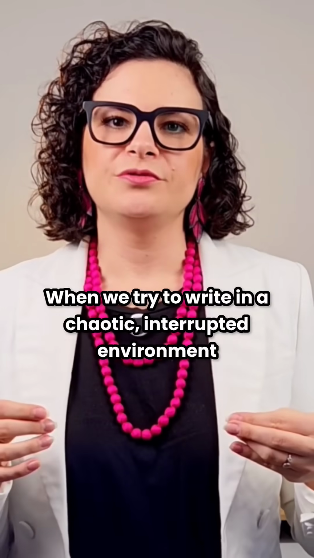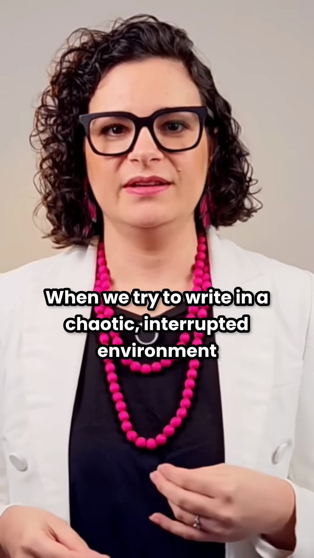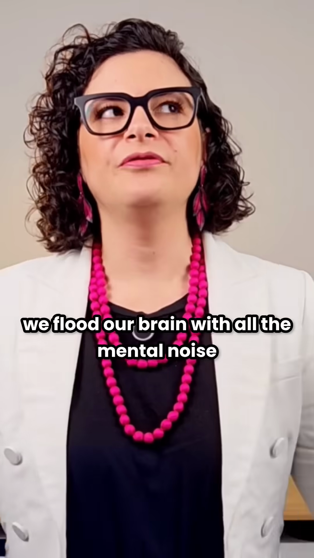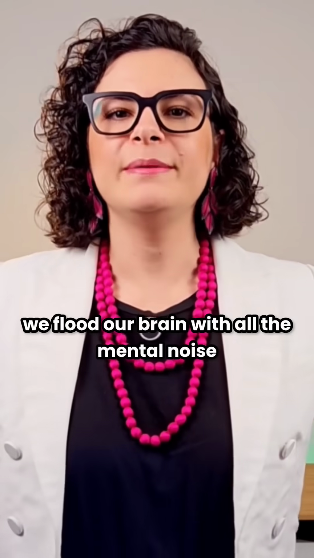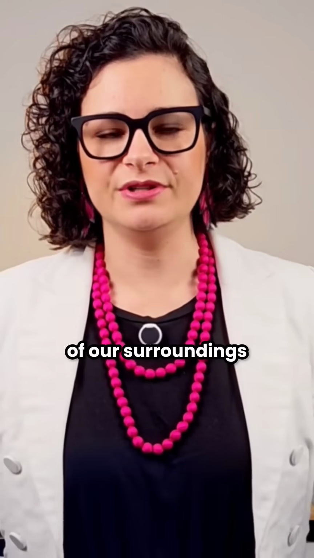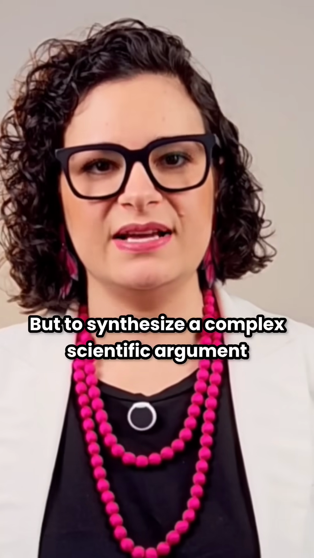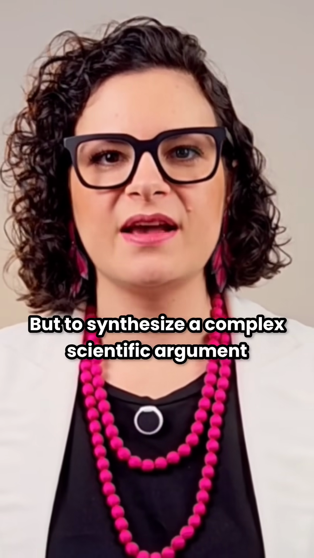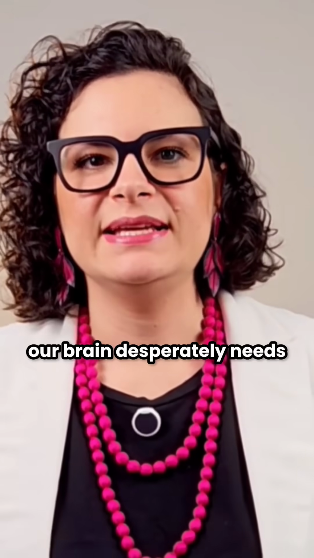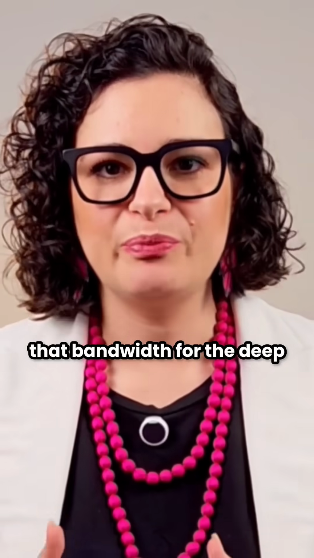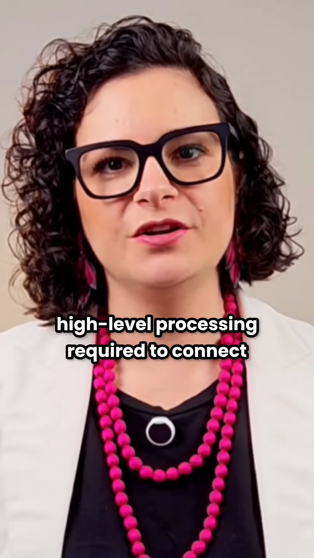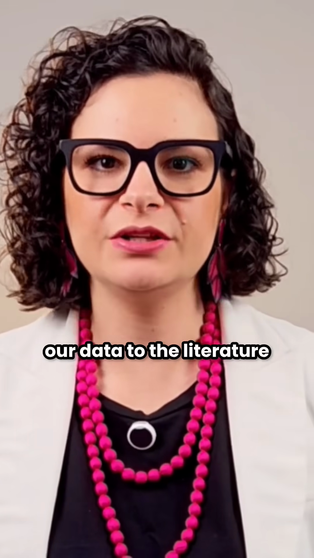When we try to write in a chaotic, interrupted environment, we flood our brain with all the mental noise of our surroundings. But to synthesize a complex scientific argument, our brain desperately needs that bandwidth for the deep, high-level processing required to connect our data to the literature.